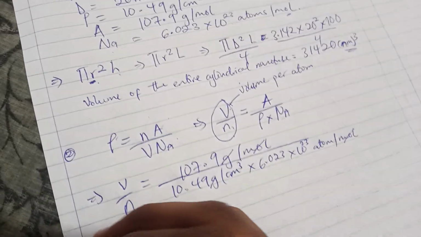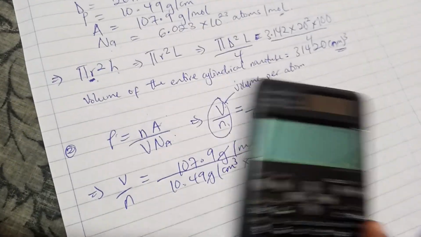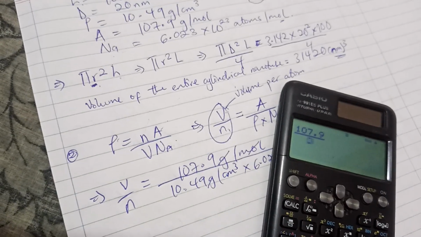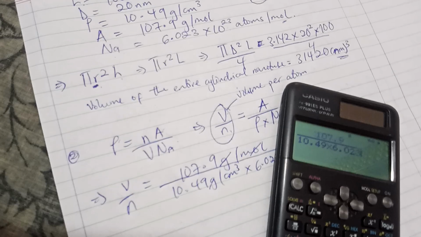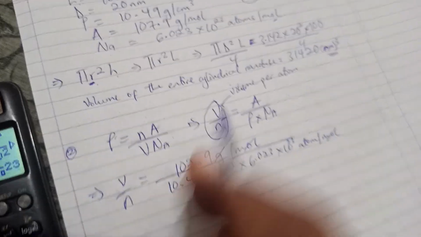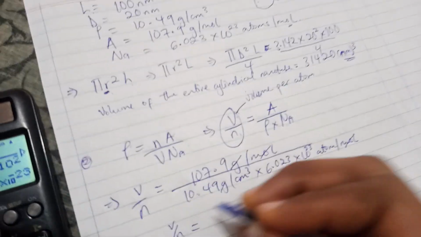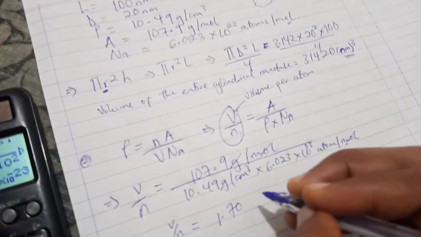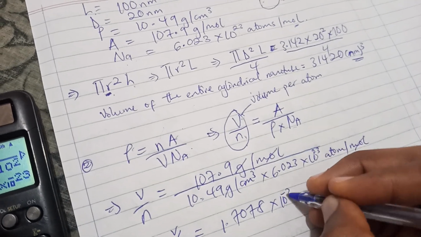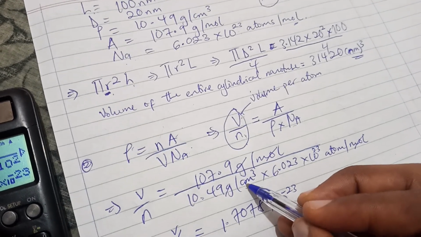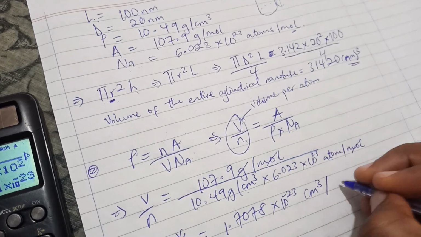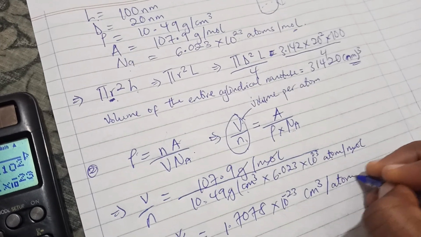So let's find what we have: 107.9 over 10.49 times 6.023 times 10 to the power 23. And we have V over N to be 1.7078, I'm approximating, times 10 to the power negative 23. This is per centimeter cube, so it will move up, and then we have centimeters cube per atom.